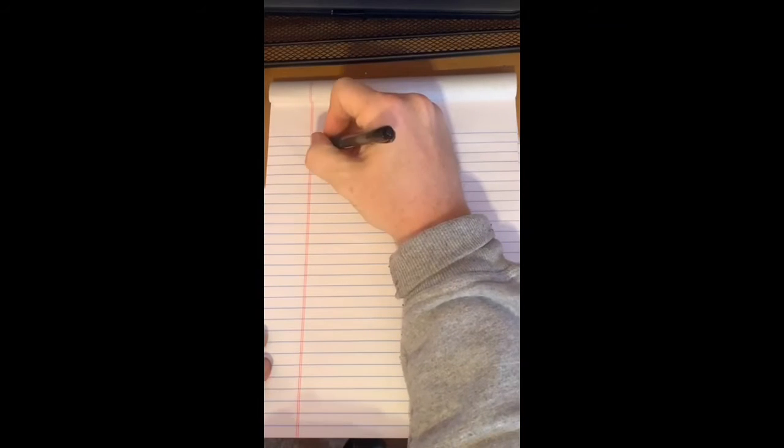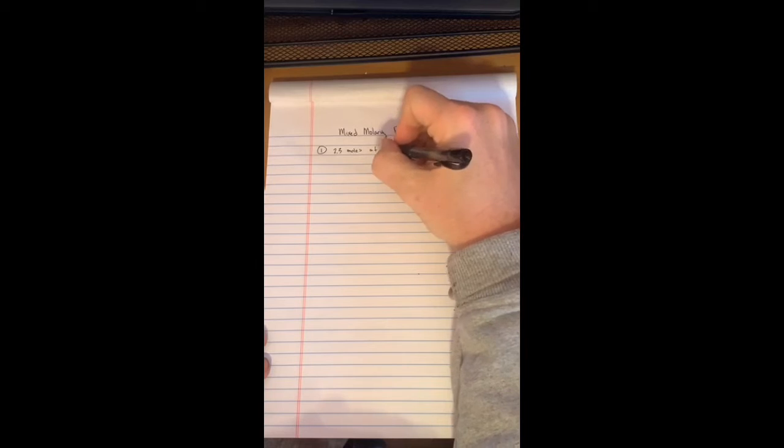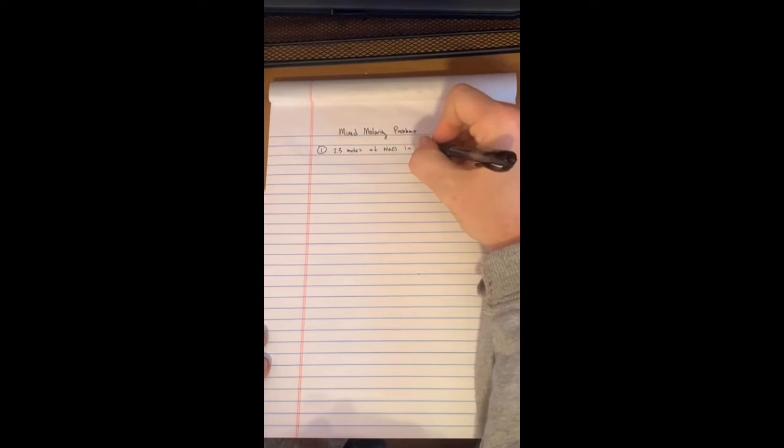Okay, so mixed molarity problems. Number one, it says 2.3 moles of sodium chloride, NaCl, in 0.45 liter of solution. Okay?